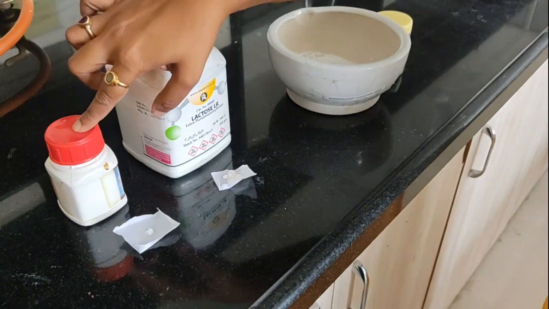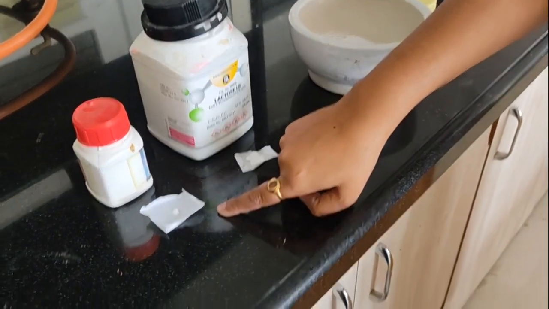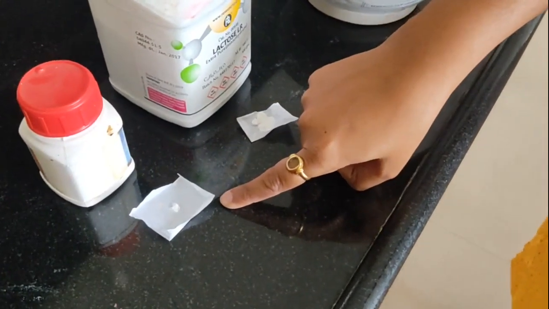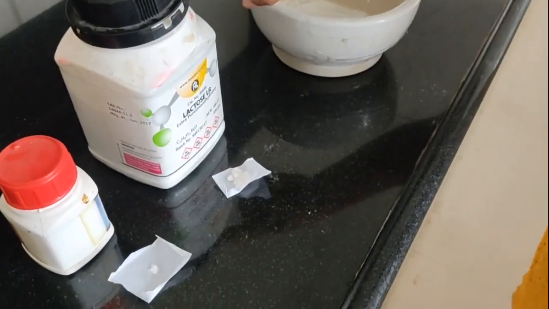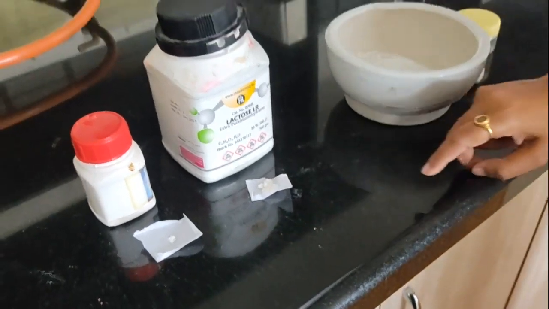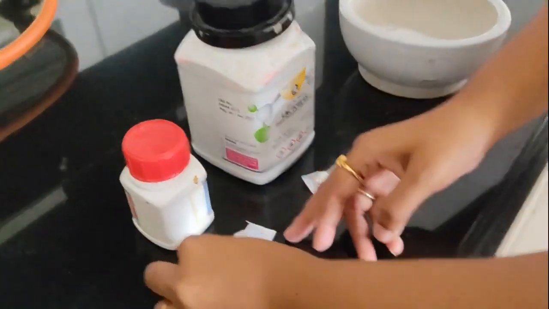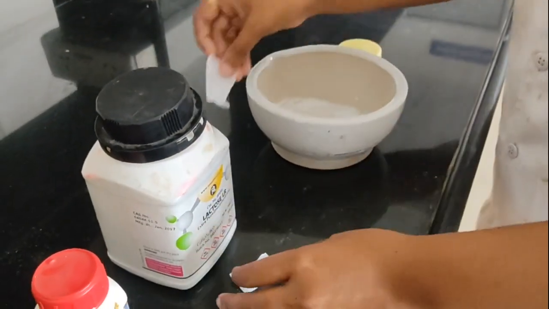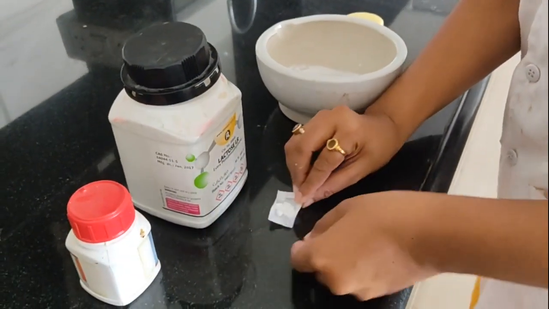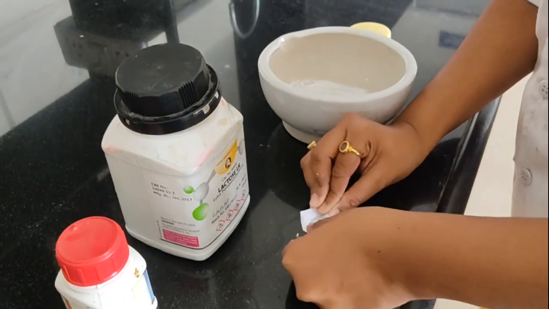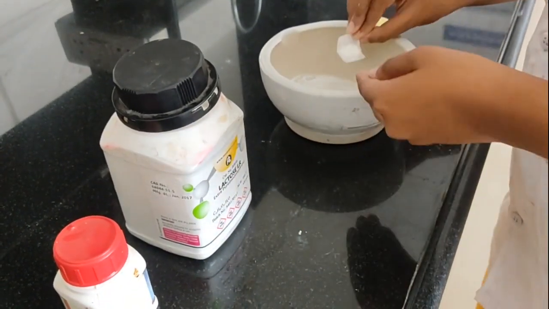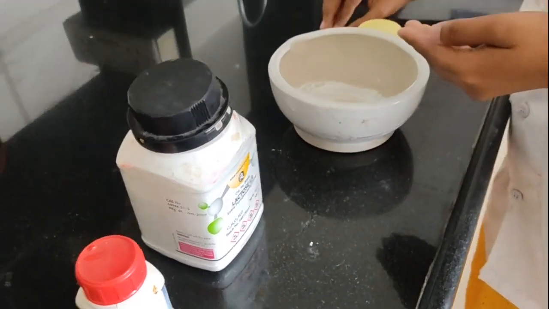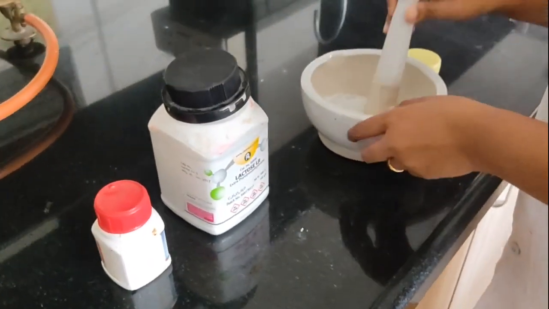We have codeine phosphate, which we previously read. As we know, this is a potent drug, so it should be used in a small quantity. This is lactose, which is used as a diluent. First of all, I am going to take this codeine phosphate into this mortar and pestle, and after that I am going to add a small quantity of this lactose into it, and then proceed for trituration in this mortar and pestle.